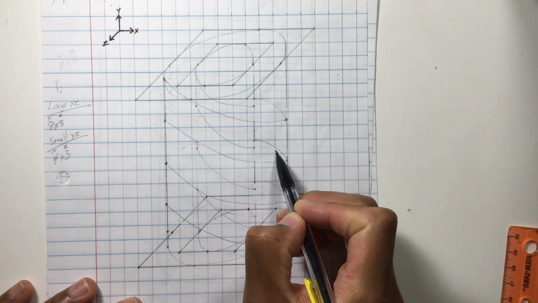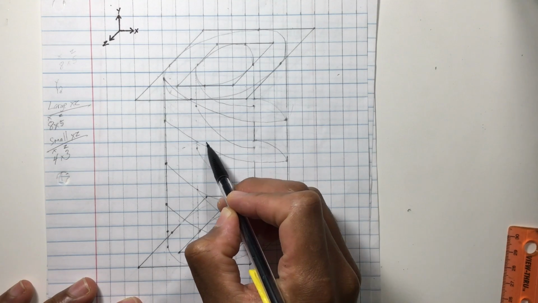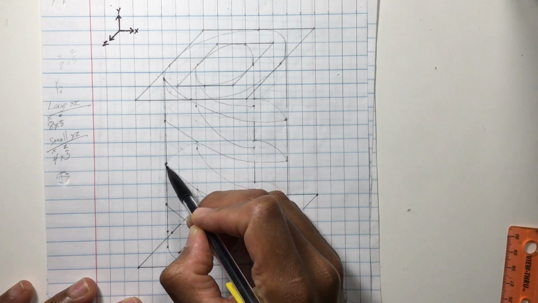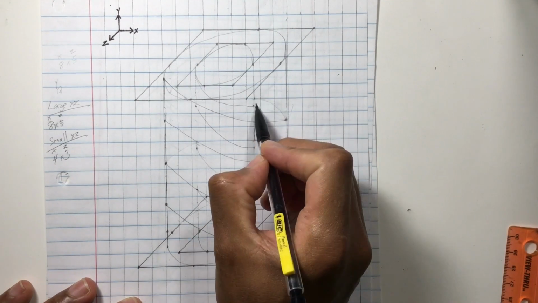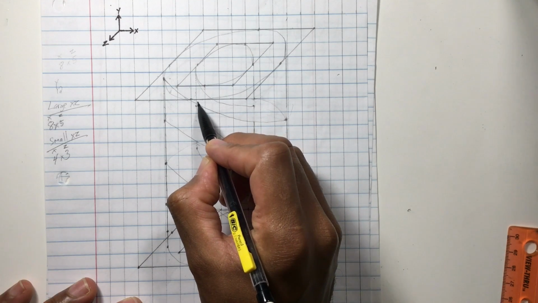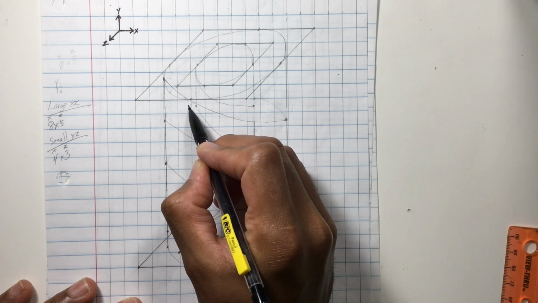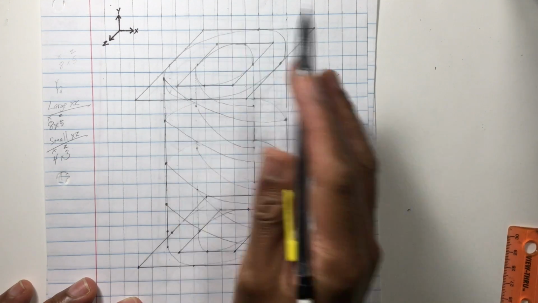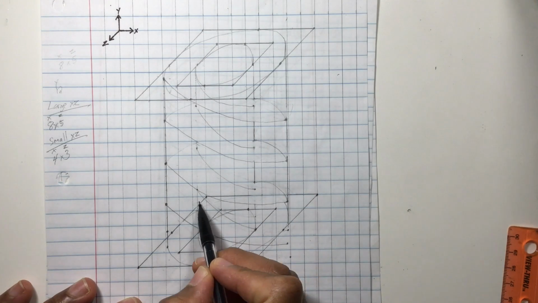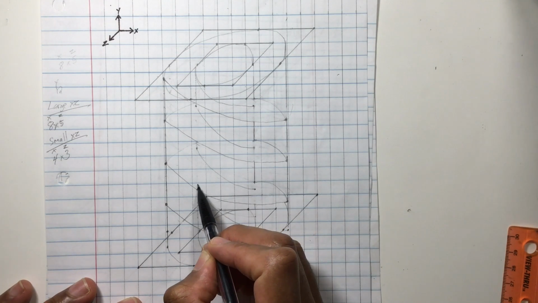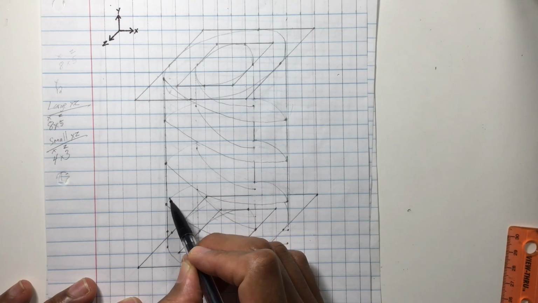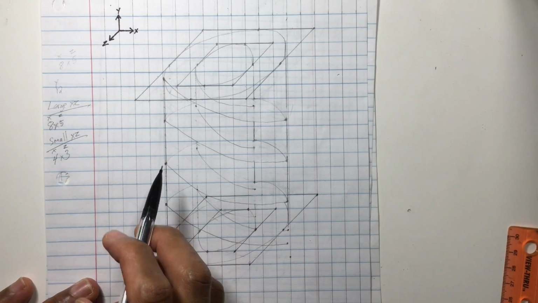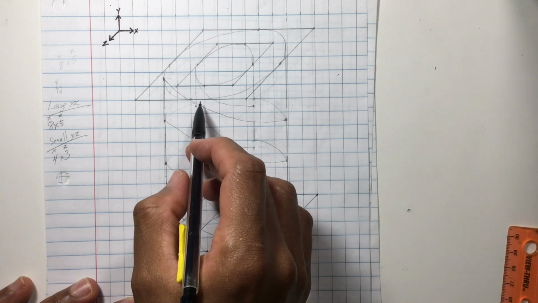Okay, so if I extend that, then it would be something like that. Okay, and this would be something like that. Okay, and this would be something like that. Okay, so now we have the left side, the thread.